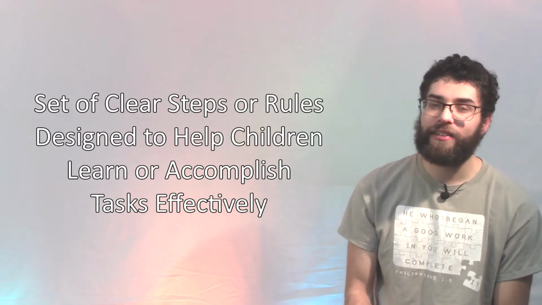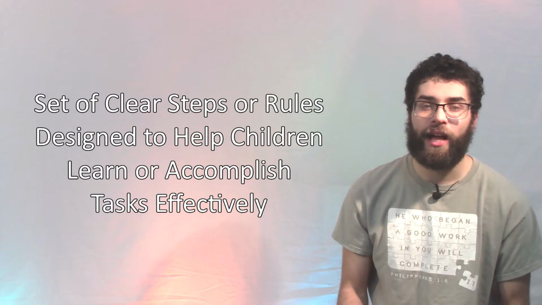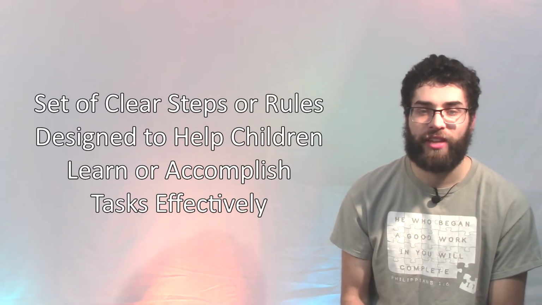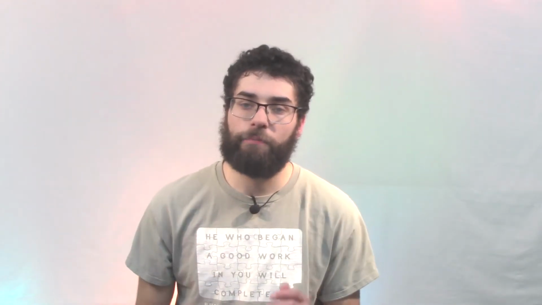We are going to learn a method to teach procedures called interactive modeling. A procedure is a set of clear steps or rules designed to help children learn or accomplish tasks effectively. Tasks can include using scissors, lining up at the door, gaining attention using a quiet signal, and more. Interactive modeling uses 7 simple steps to teach a procedure. Although this may seem like a lot at first, the whole process shouldn't take any more than 5 minutes and saves time in the long run.